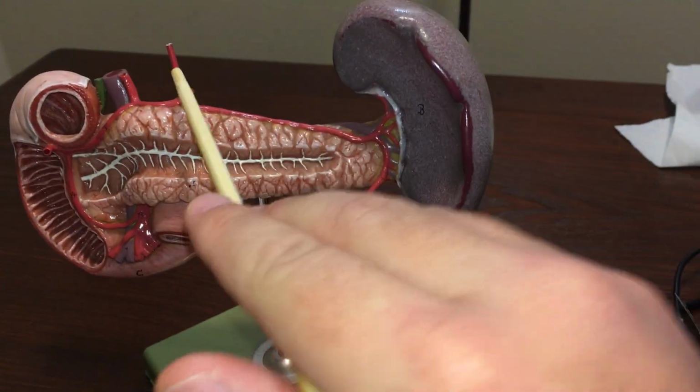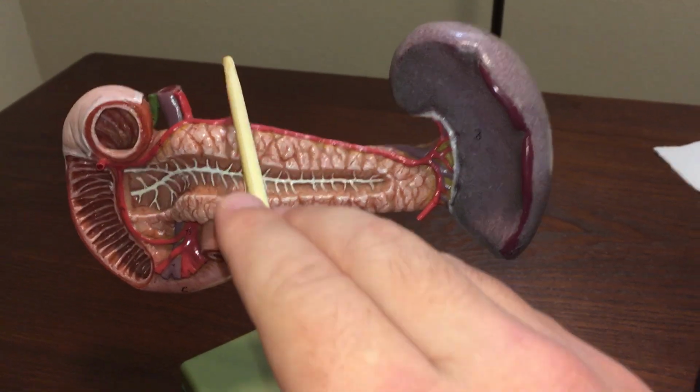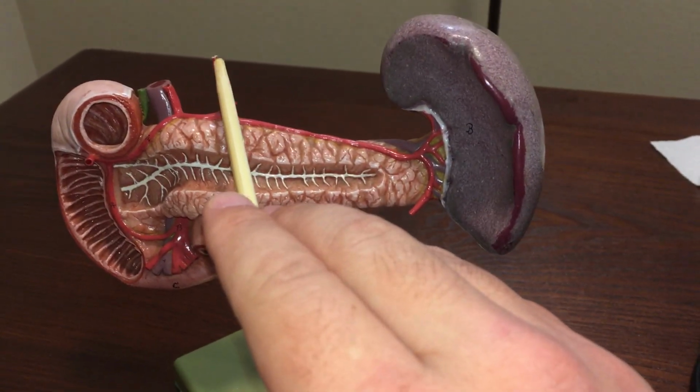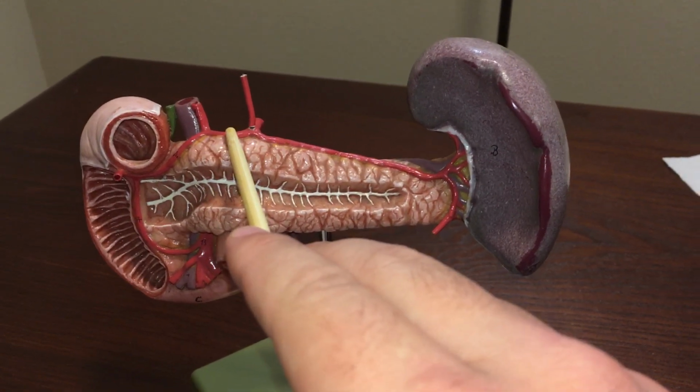And it's going to have three different arteries coming off. One was the splenic artery. This one right here is the gastric artery, so it's going to the stomach. And then here we have the common hepatic artery.